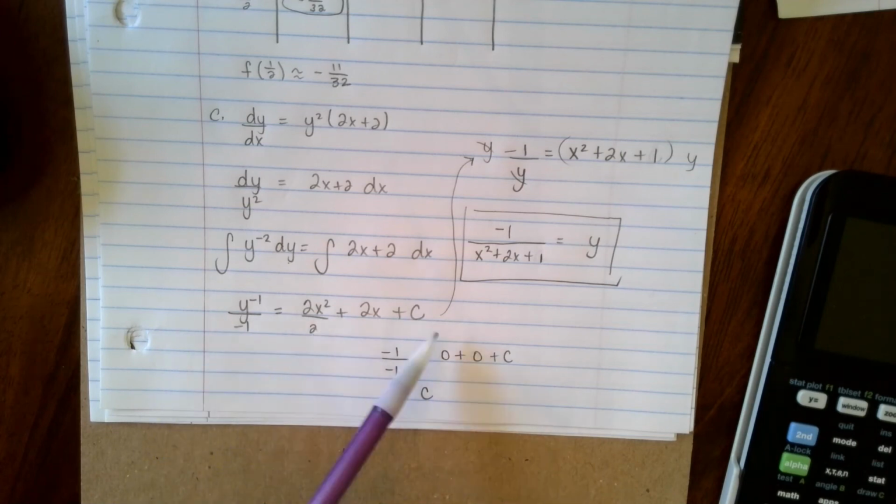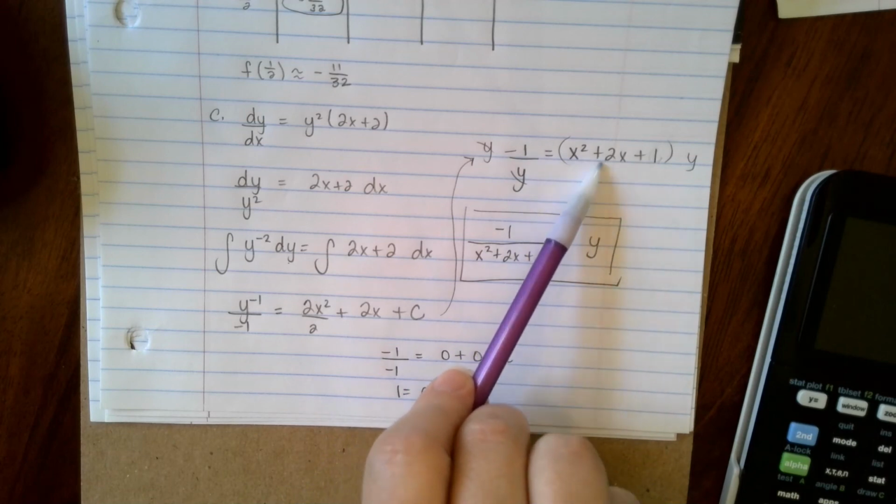Constant of integration just means that you put in a plus c. You get a whole point for putting in the plus c. We're up to 3 points already. Uses the initial condition. I almost forgot that. Make sure you plug in your initial condition. You get that c is equal to 1 and plug it in. Then you solve for y.